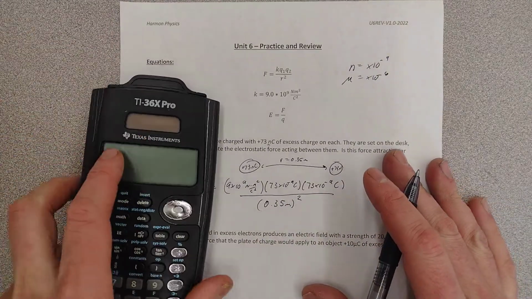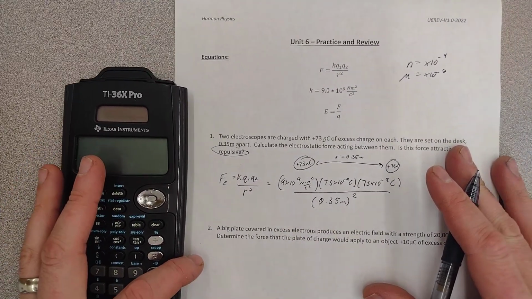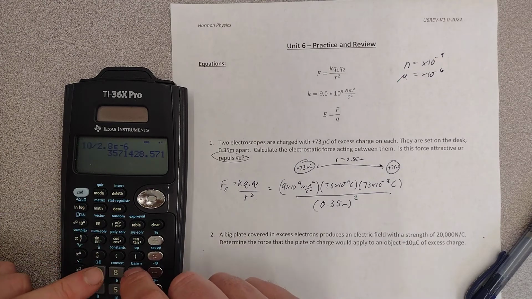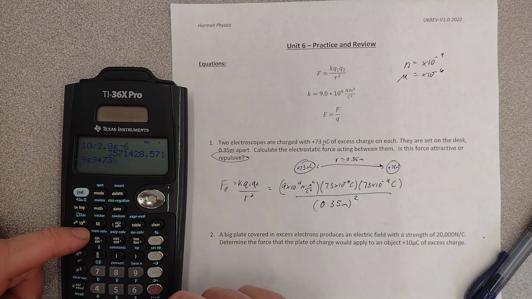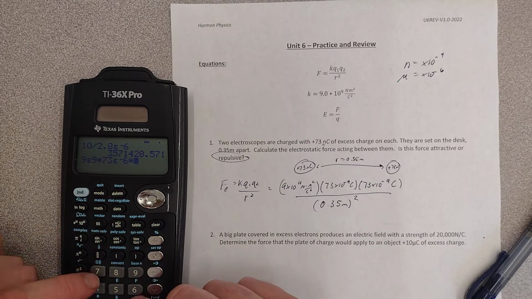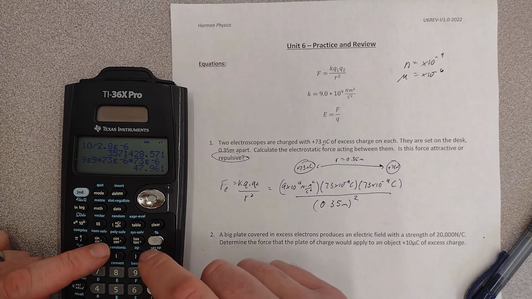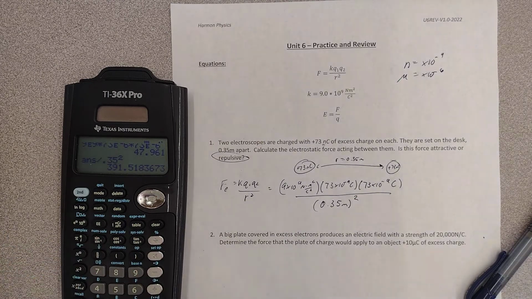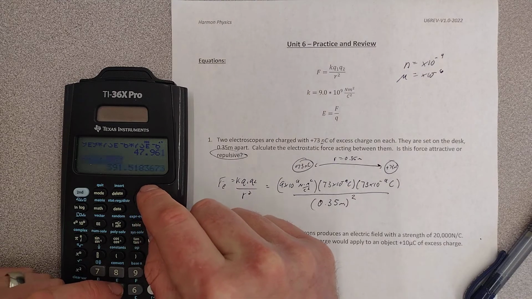Now, we just have to go through the act of putting this all into our calculator. I like the double E button. 9E9 times 73E minus 6 times 73E minus 6. Divide that by 0.35 squared. You didn't need to hit enter in the middle. Oops, I put the wrong numbers in here.